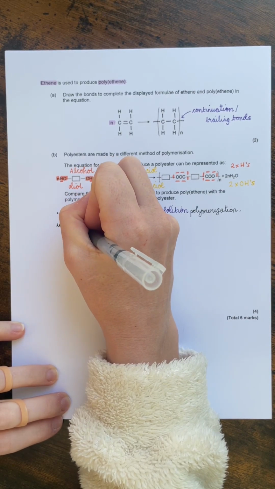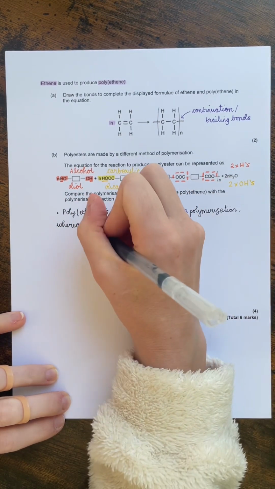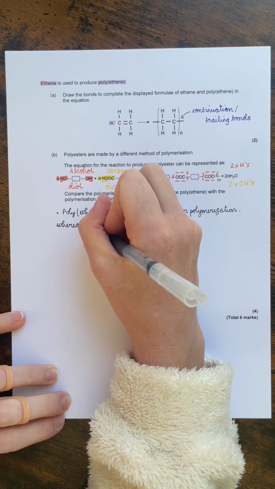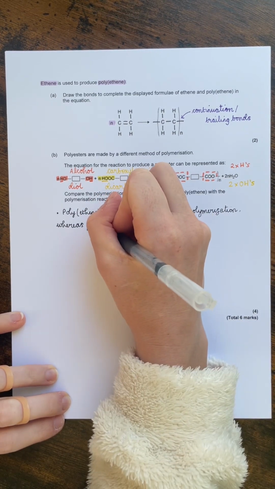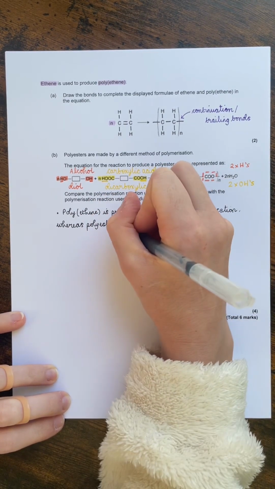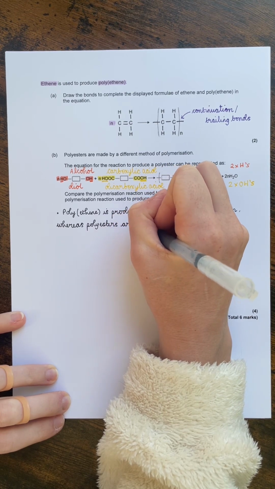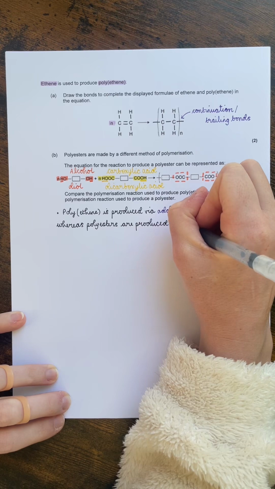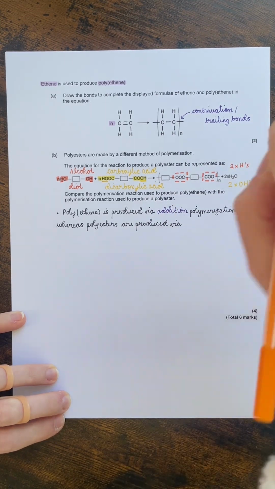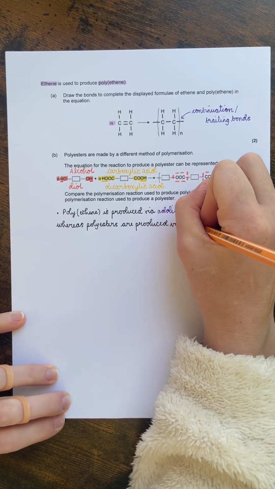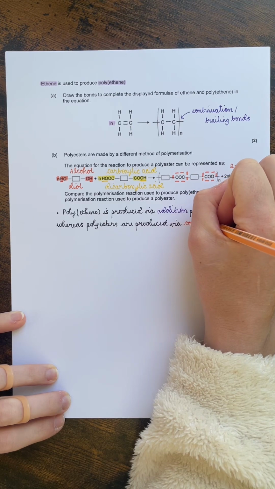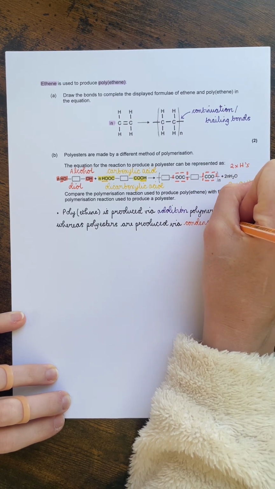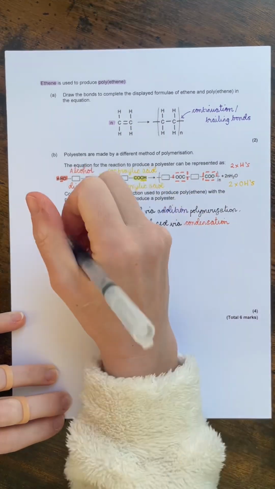Whereas polyesters are produced via condensation polymerization.